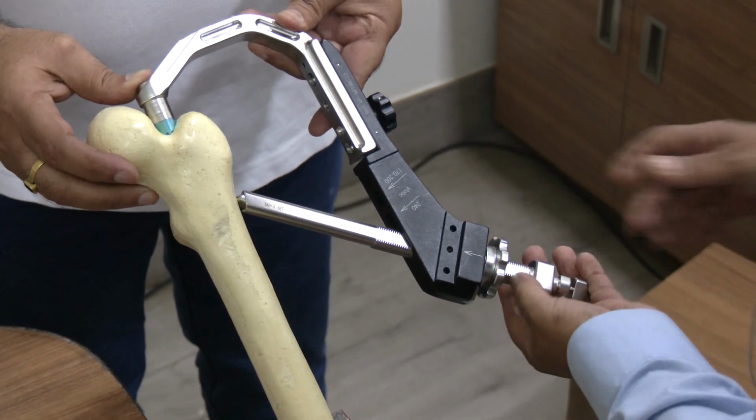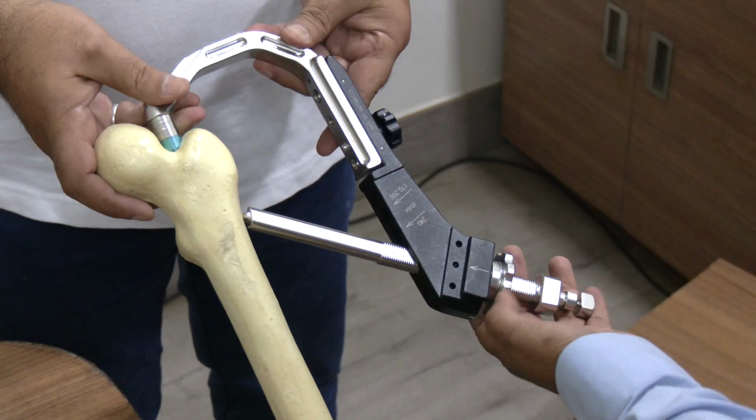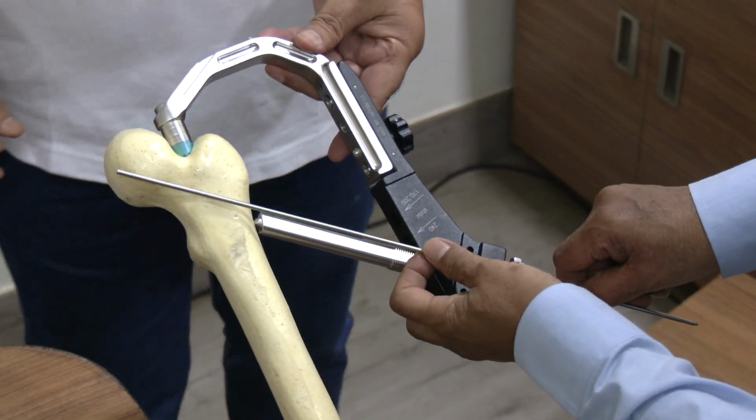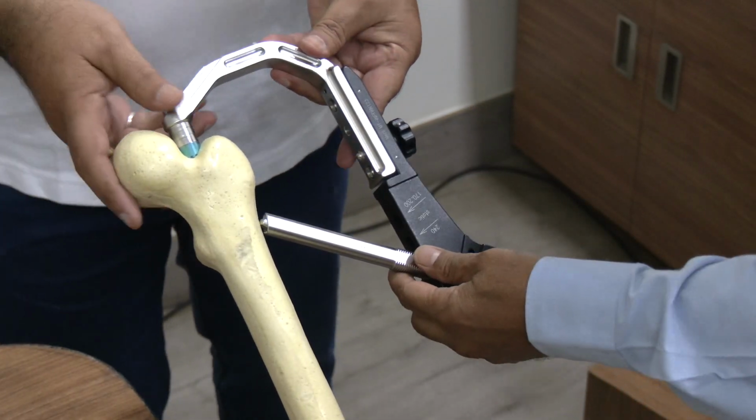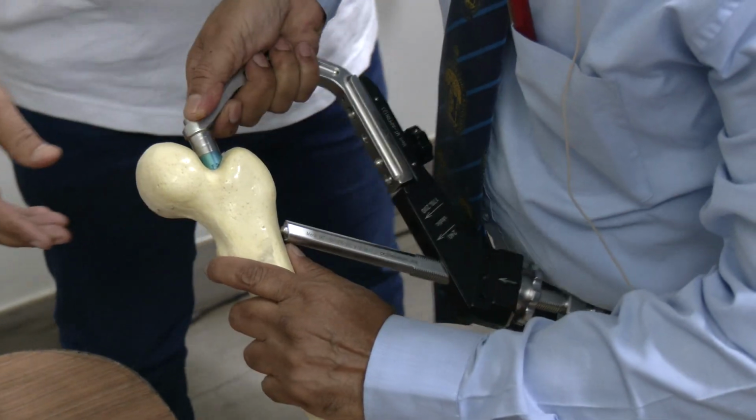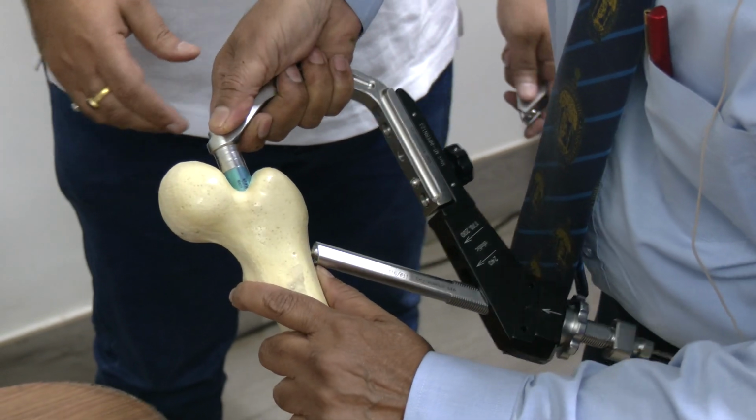Now you can see that I'll keep a guide wire over the body and see. If you see from the top, it is going too inferiorly. So I am withdrawing the nail a little and asking the assistant to hold it in that position.